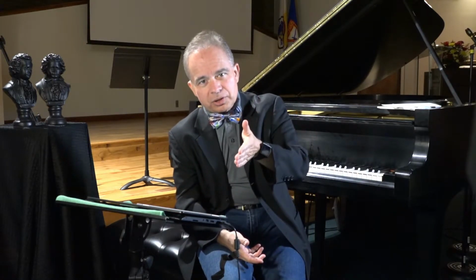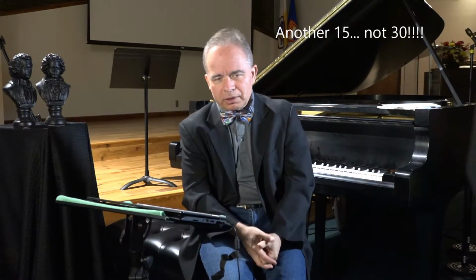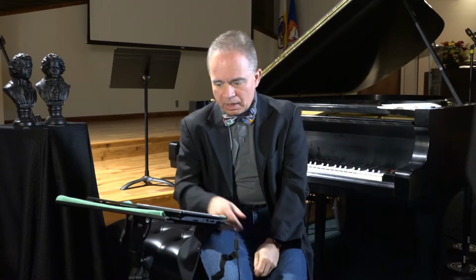Now, let's look. We have 7 keys with sharps, 7 keys with flats, and C major with no sharps and flats. That makes 15 major keys total in this circle of fifths. And remember that each of these major keys has an associated minor key. That means another 15. So in your music career, you'll have to remember really 30 keys altogether: 15 major ones and 15 minor ones.